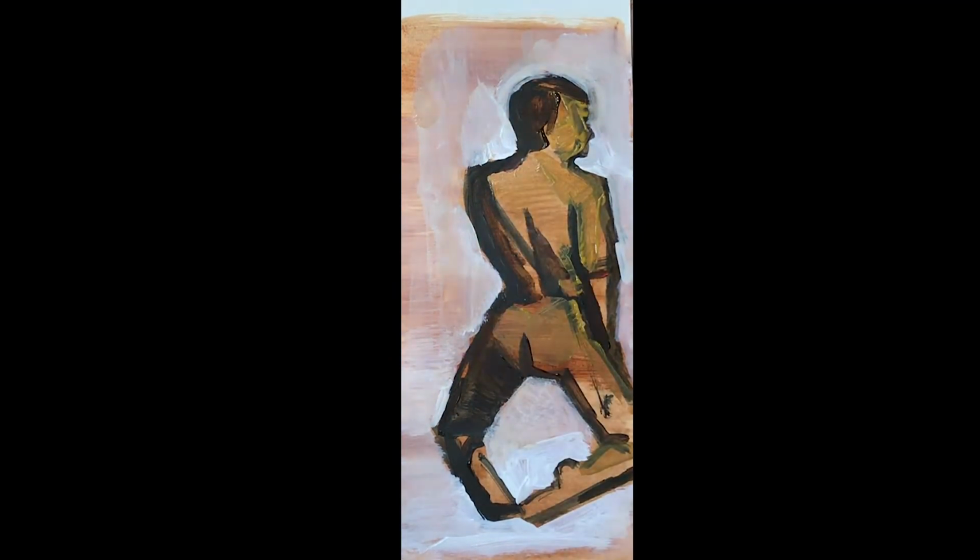Next, I block in my medium highlight shapes with raw sienna. These are areas where highlights are not quite as bright, but also not that dark.